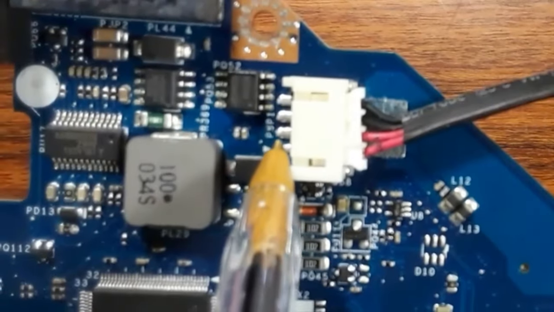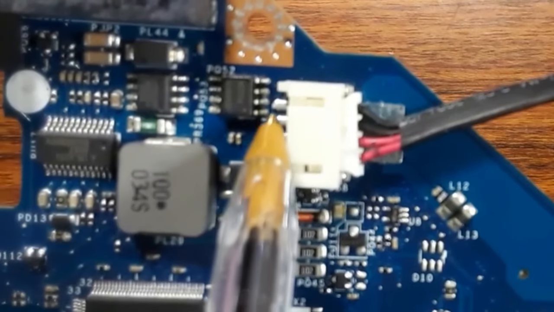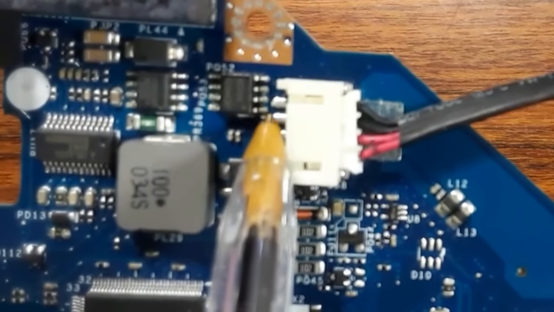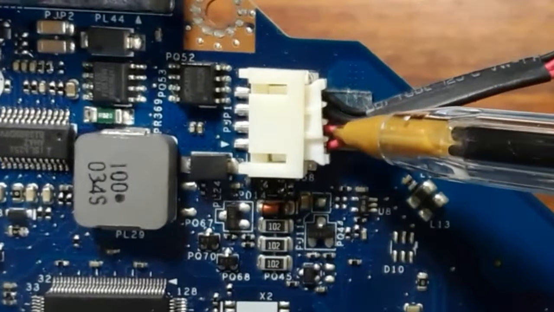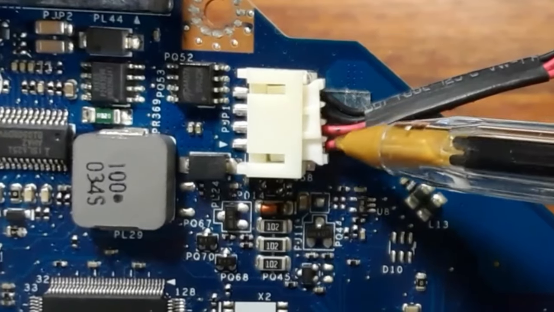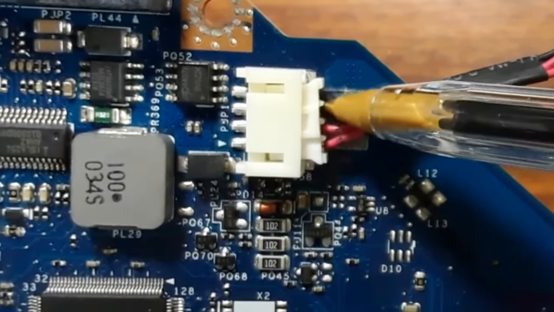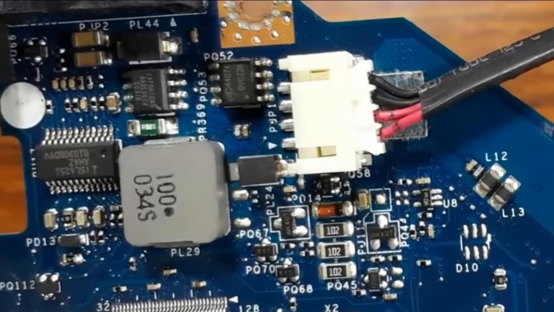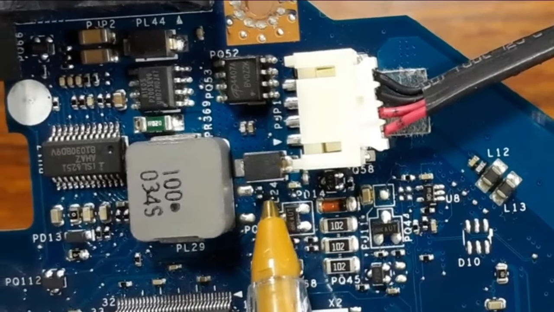This is the positive pins. Okay, and this other is the negative pins. These two, because we have here two red wires and here two black wires. This is coil. Why? Because here we have L24.